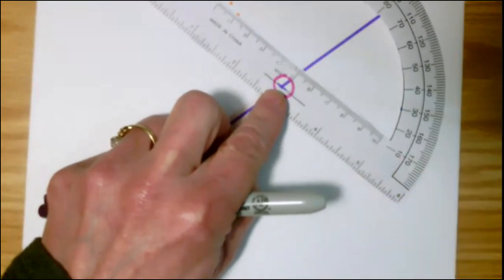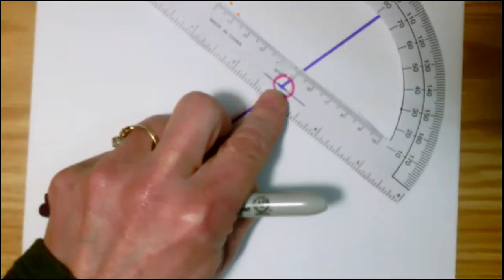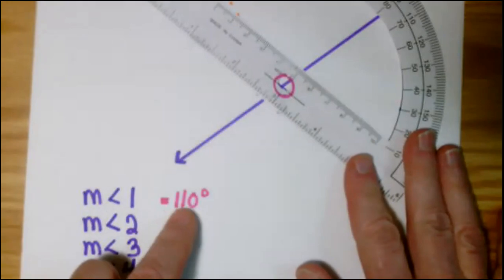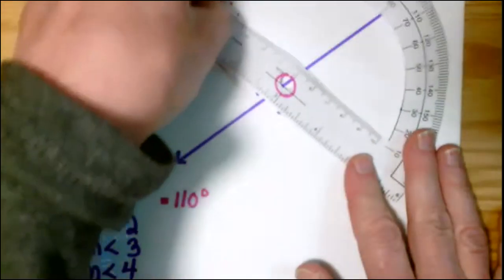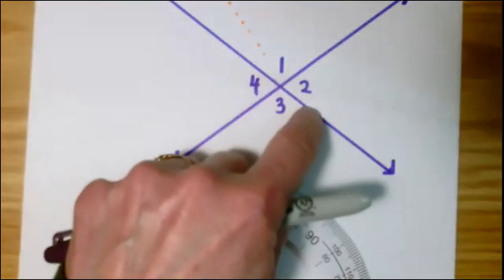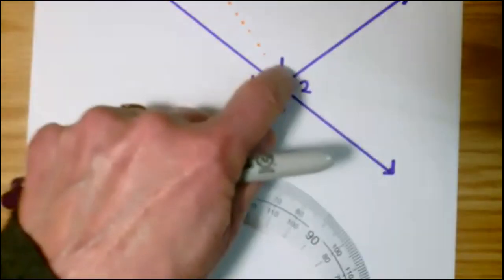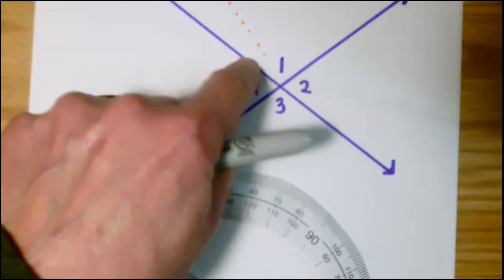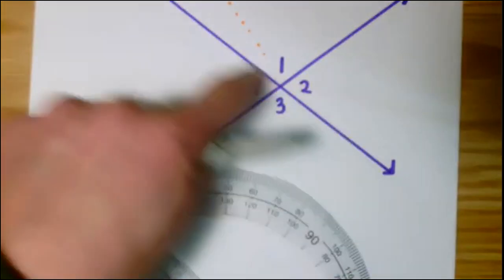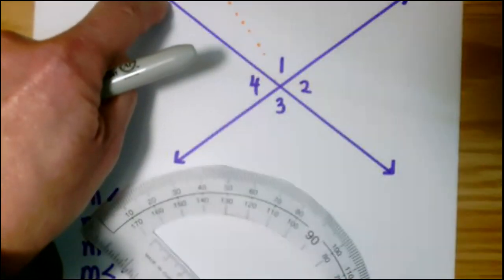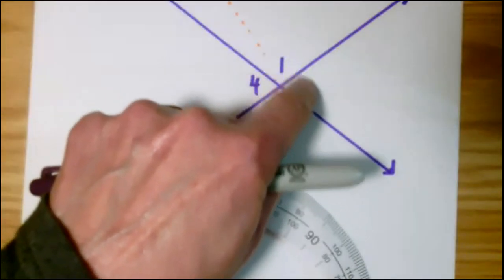We also already kind of can tell what the number should be because we figured out the 110. Let me just take it away for a minute. We know that angles 1 and 2 are adjacent, and they're also on a line. And we know angle 1 is 110. We know that together they have to equal 180. So what would that give you? This has to be 70, doesn't it?